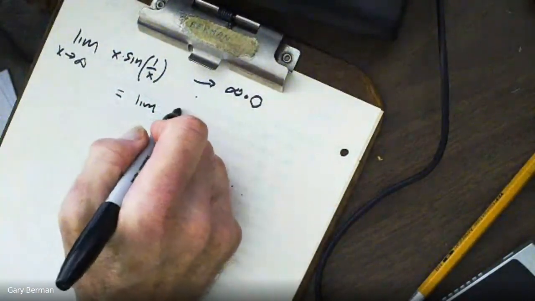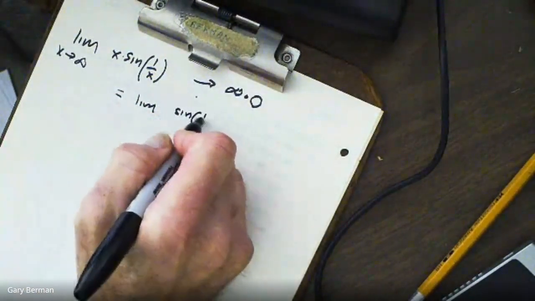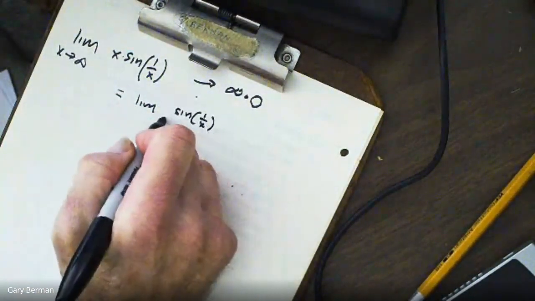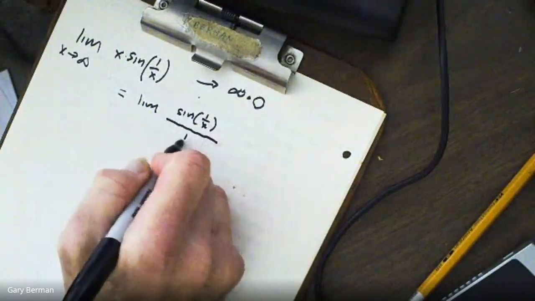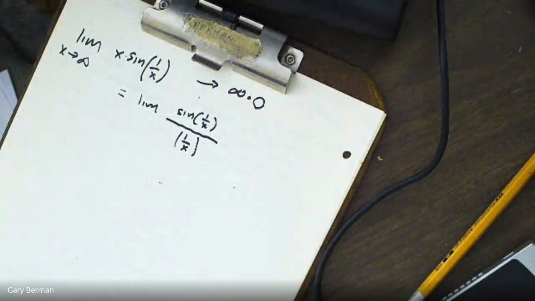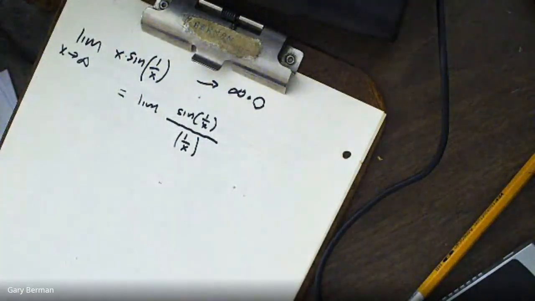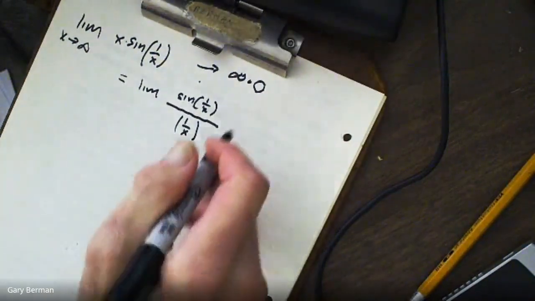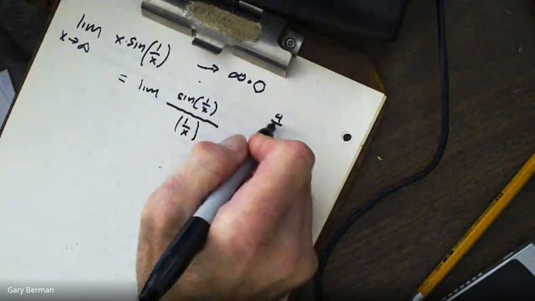If you remember your algebra, I can rewrite that as a fraction with sine 1 over x on top and 1 over x on the bottom. Let me repeat something I mentioned the other day. There's an important algebra rule everyone should review.